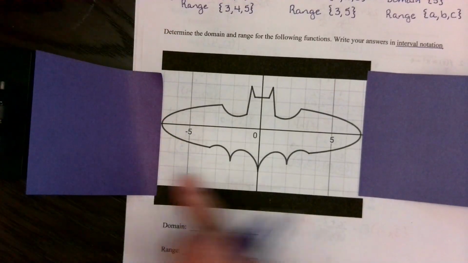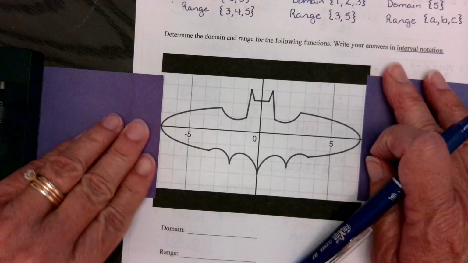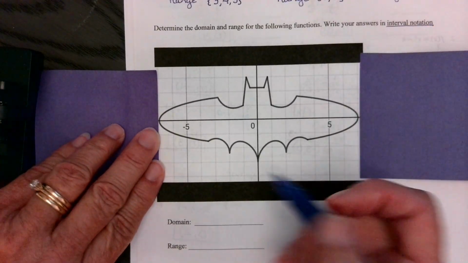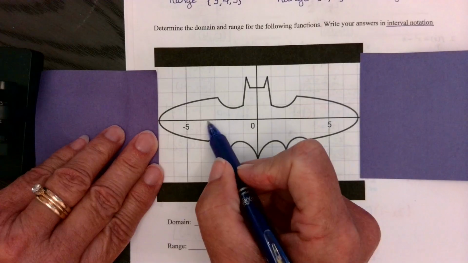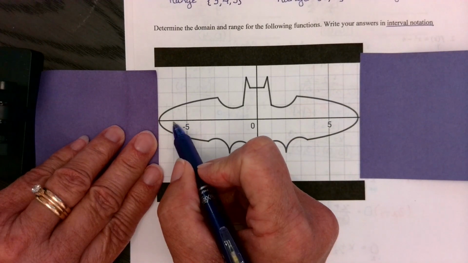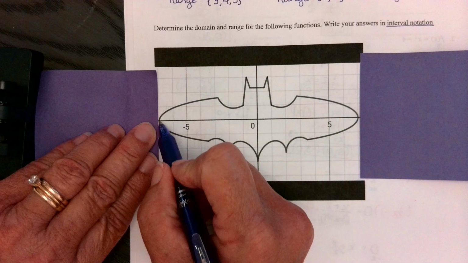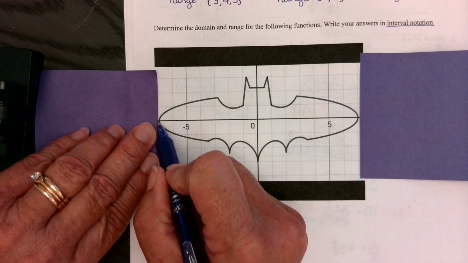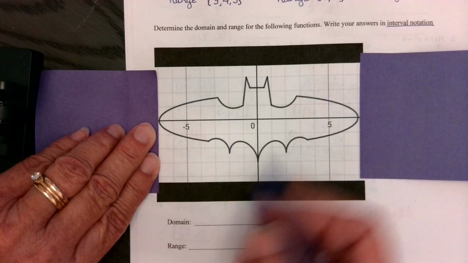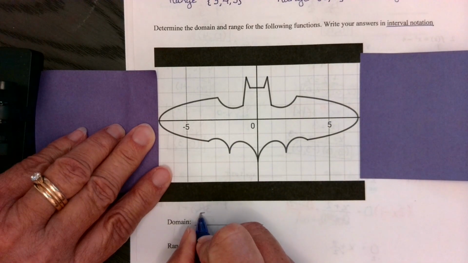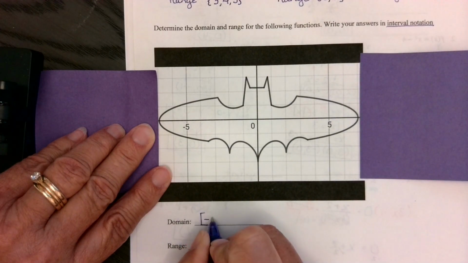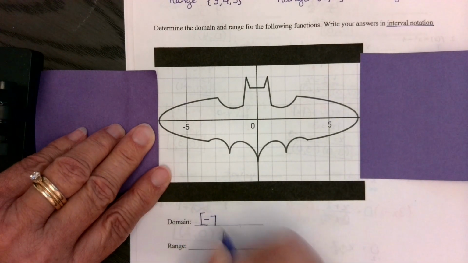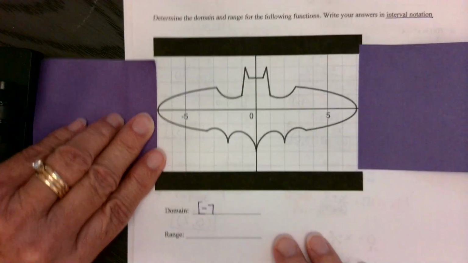Okay. So, what x values do they go between? Well, this is -1, -2, -3, -4, -5, -6, -7. There is an actual point at -7. If I didn't want it to be, you'd see a hole here. Because there's a point at -7, you don't see a hole, you're going to start with a bracket.